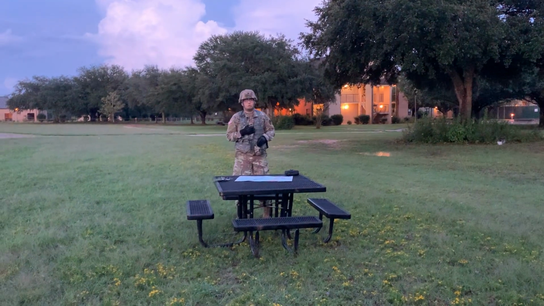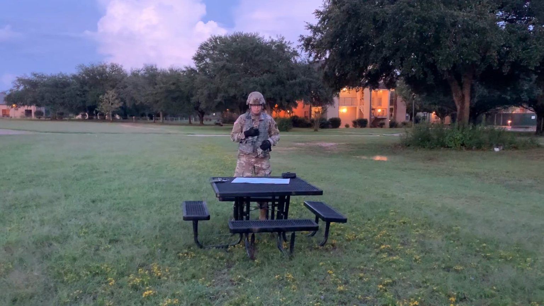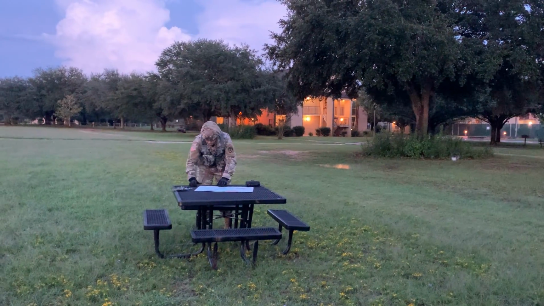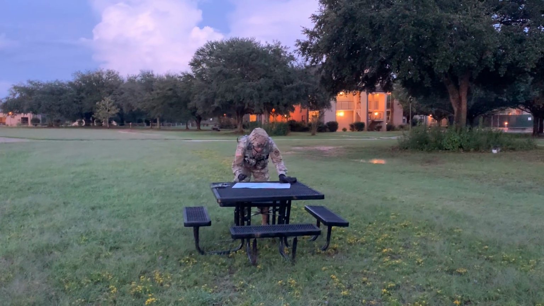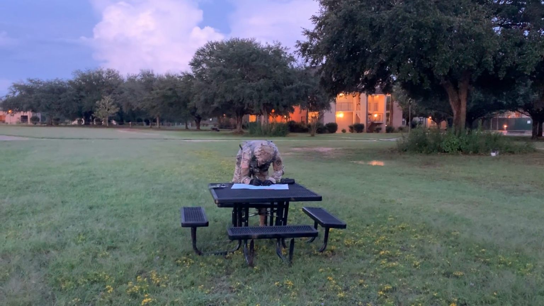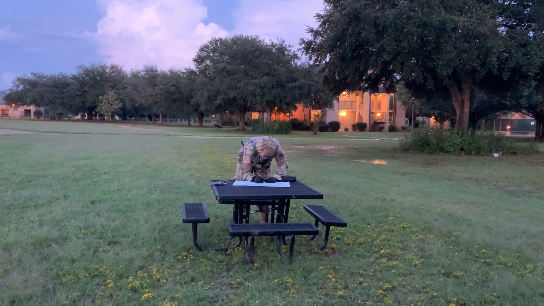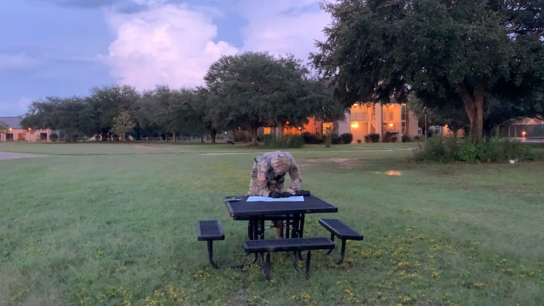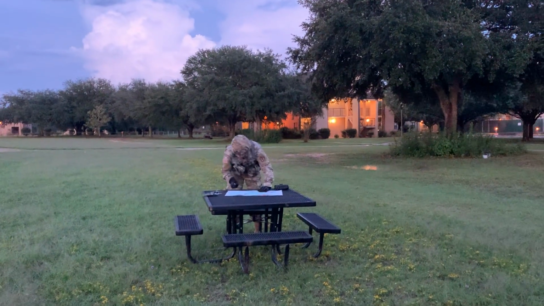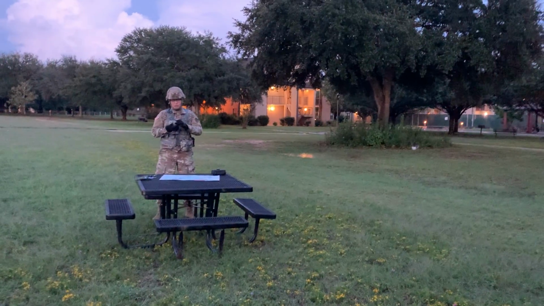So what you're going to want to do is plot your points, your known points, on the map. The next step is you're going to want to open up your compass.